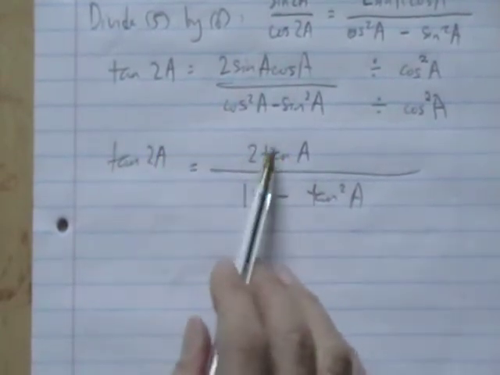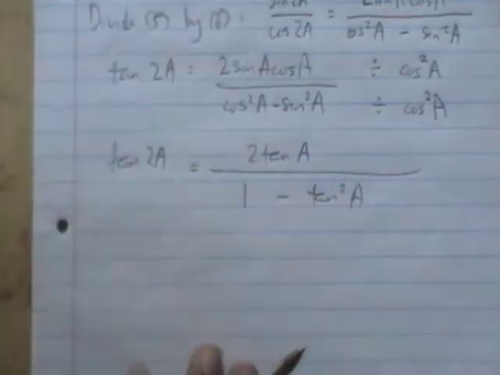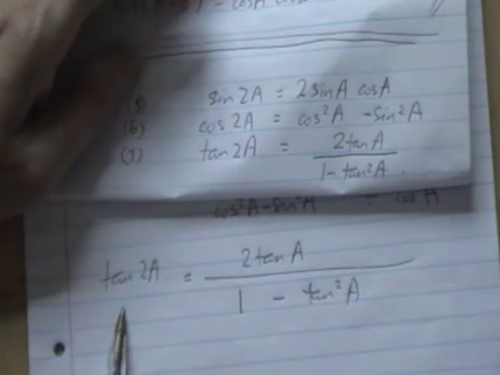Right, so now I have the right hand side in just tangents, and if I compare this with what I wanted to prove, which is this one, you see that they are exactly the same. So this completes the proof.